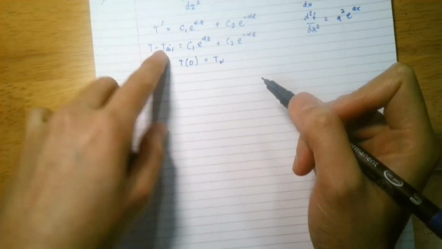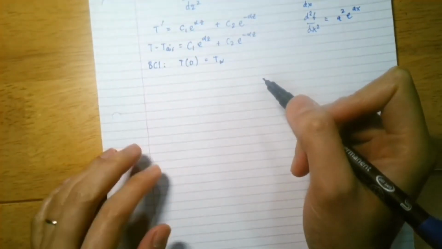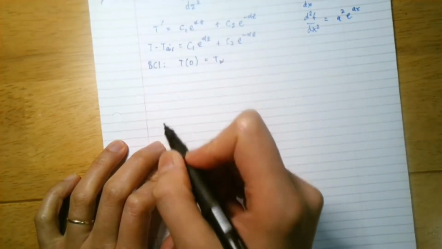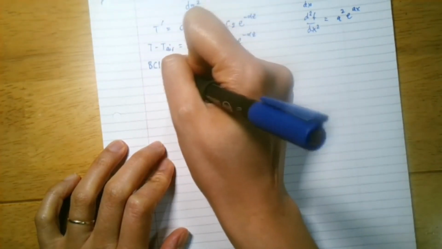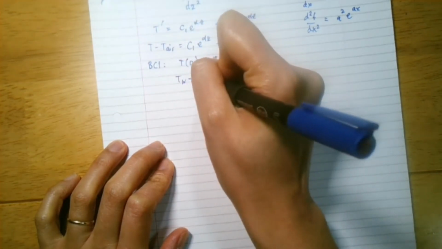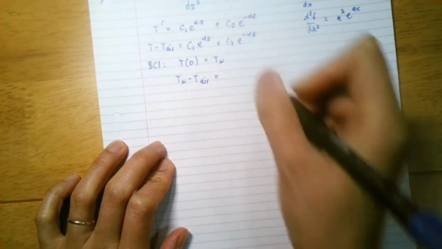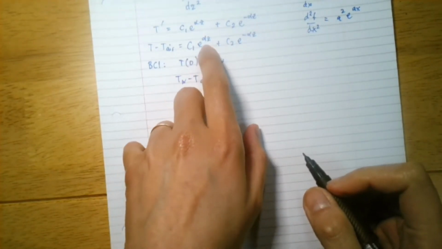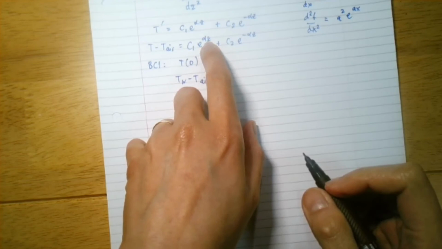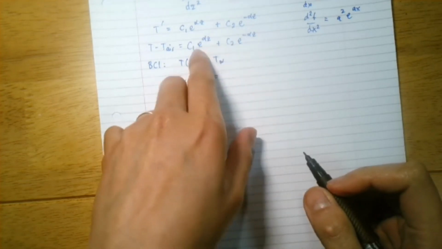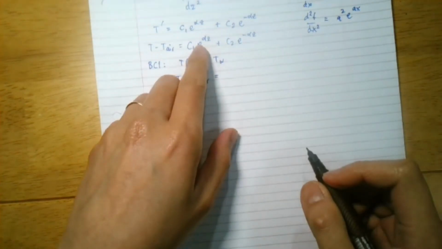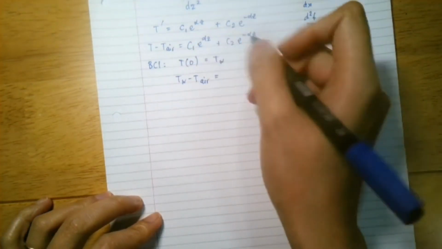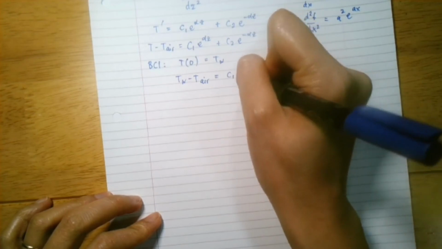Let's apply this to our solution. T at z equal to 0 is T_W, so T_W minus T air is equal to, at z equal to 0, the exponential terms become 1 because we have exponential of 0. So we will only have C1 plus C2 here.